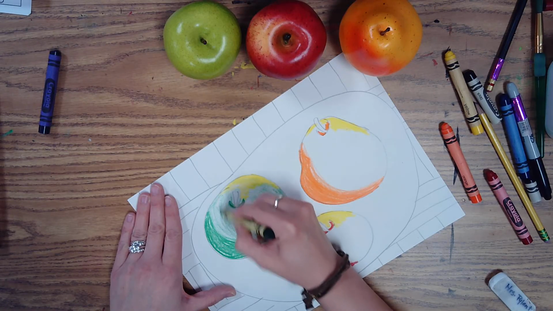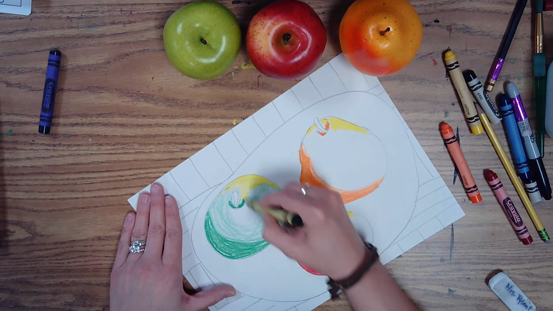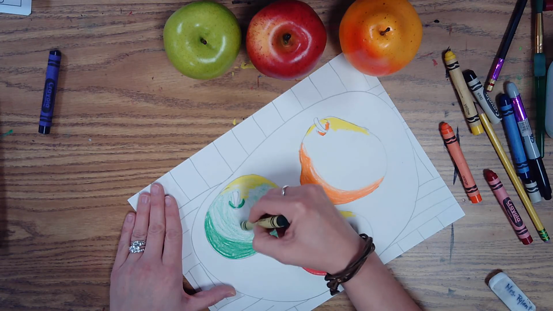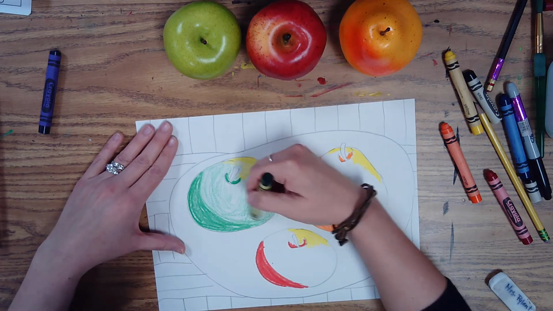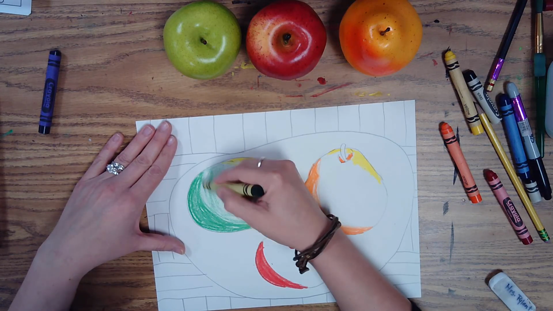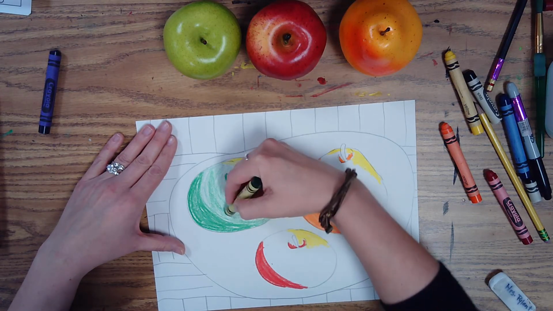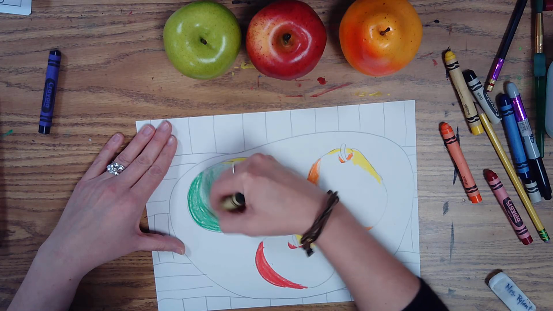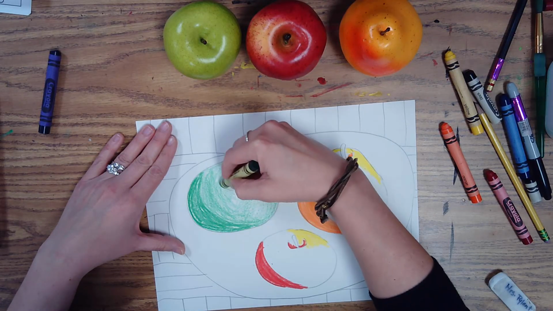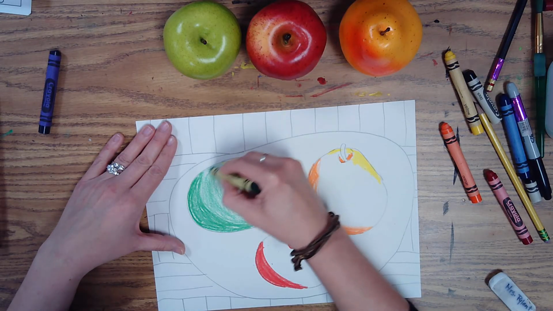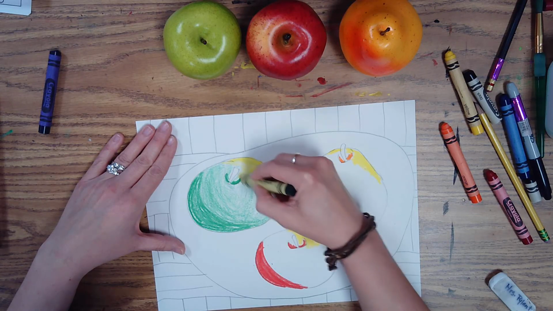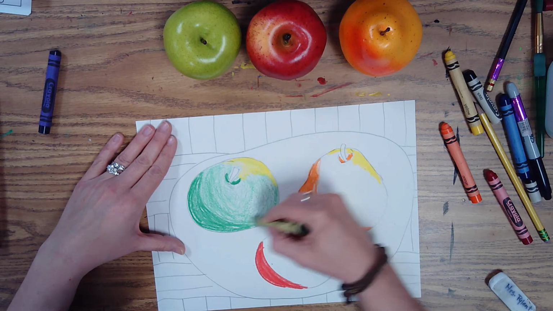You could always go back and make it darker, right? So I'm going to make some of this a little bit darker so that it's blending in a little bit more. So it's not such a big difference between light green and dark green. There we go, that's a little better. Add layers of crayon.